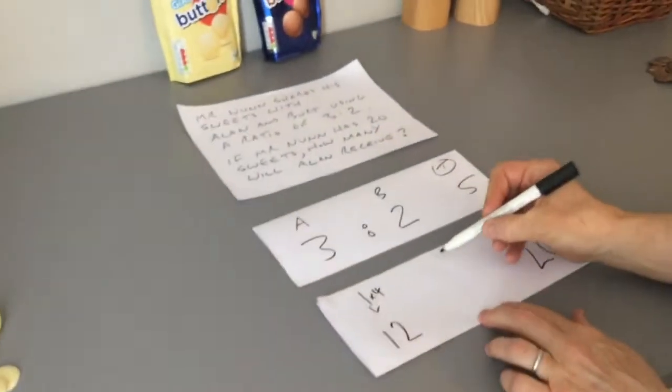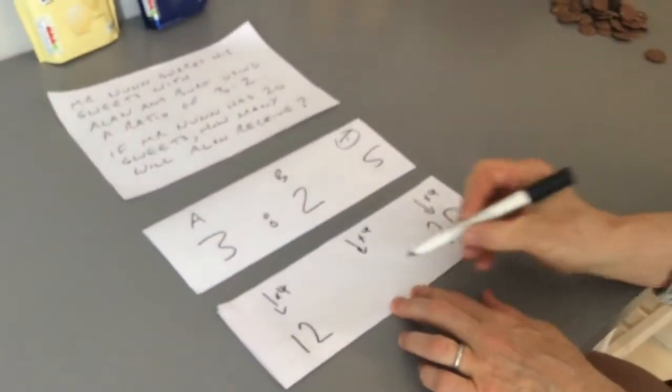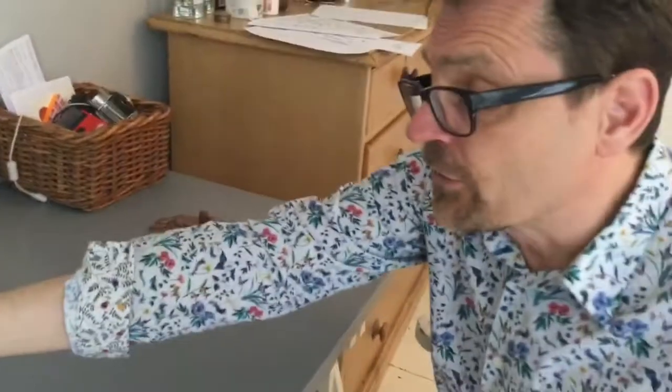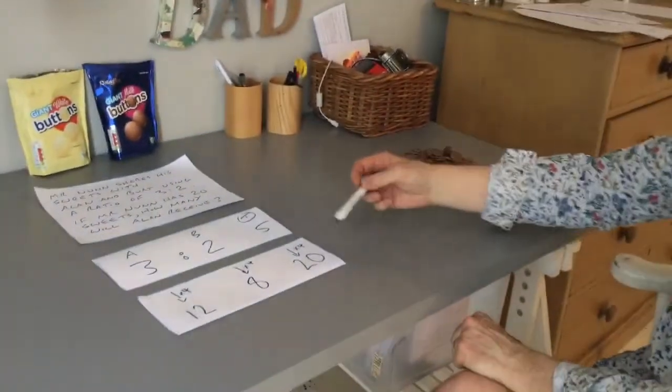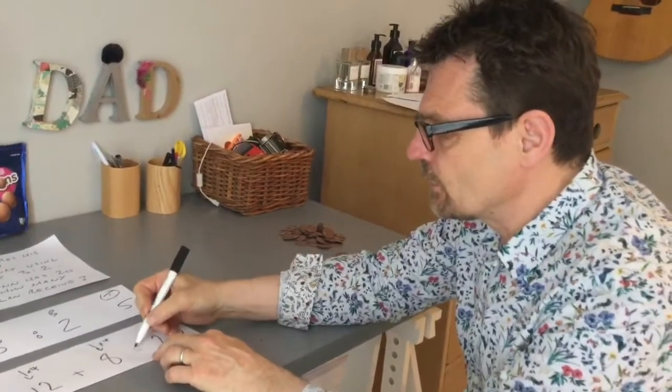Well, Bert again is going to receive 4 times more, which means he will receive 8 sweets. And just as in the ratio 3 plus 2 equals 5, the total, you should find the number of sweets that they receive, 12 plus 8, will equal the total number of sweets that Mr Nunn had. So the answer to that question, of course, is that Alan will receive 12 sweets.